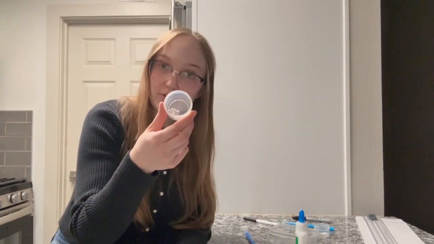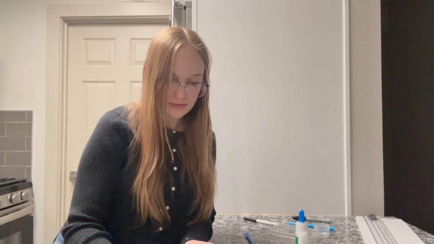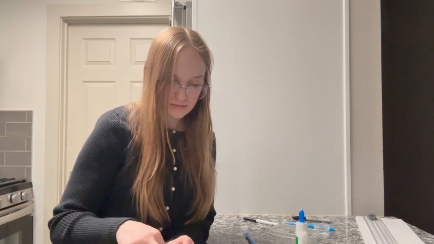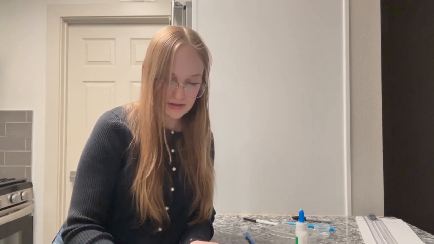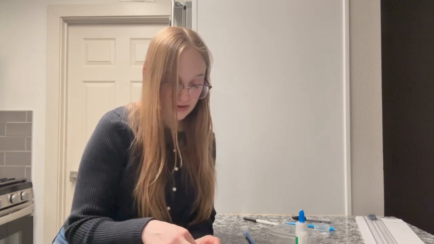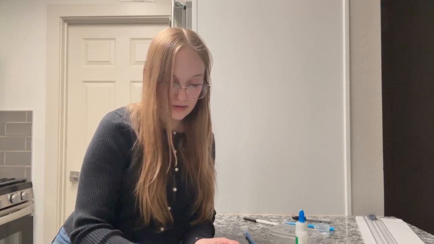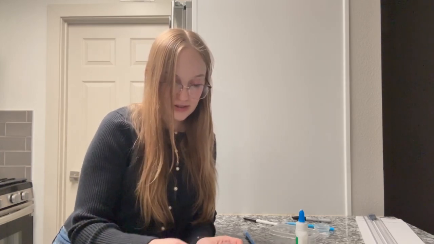So now we're gonna take those little crumpled up pieces of paper and just carefully place them down onto those little dots of glue. You can make as many or as little as you want. You can put them in whatever pattern you want, and that's what's really fun about this lab activity. Everyone's is going to look different, right?